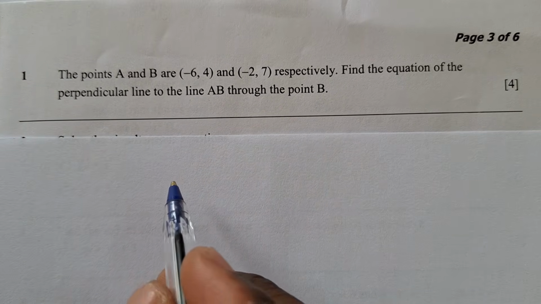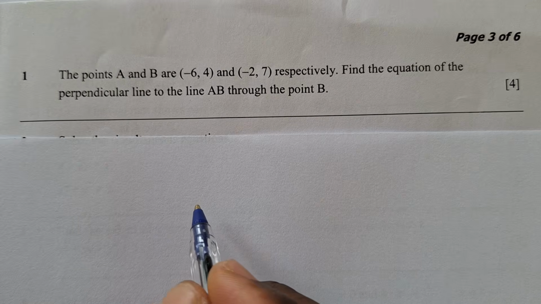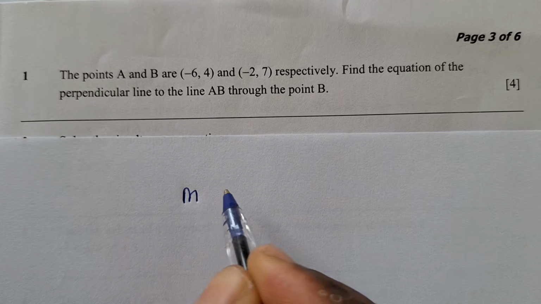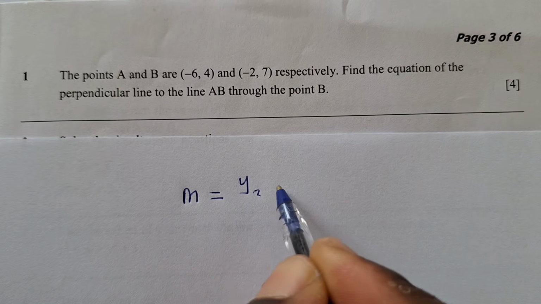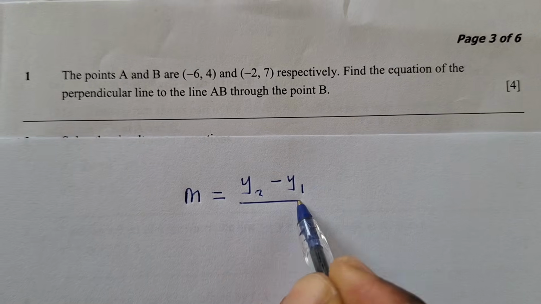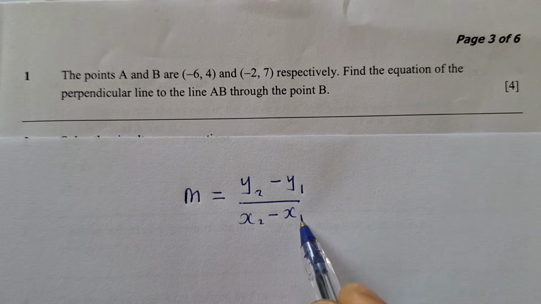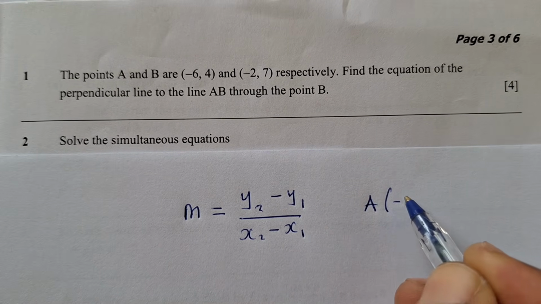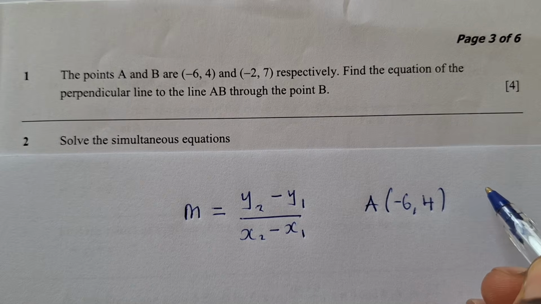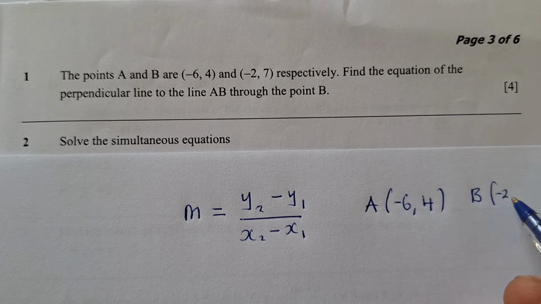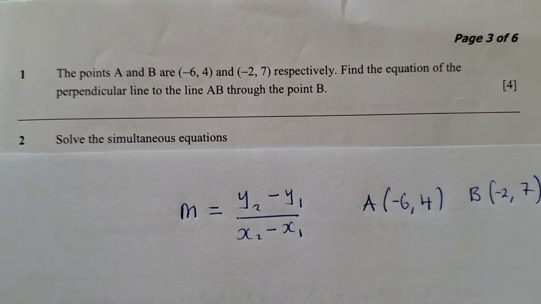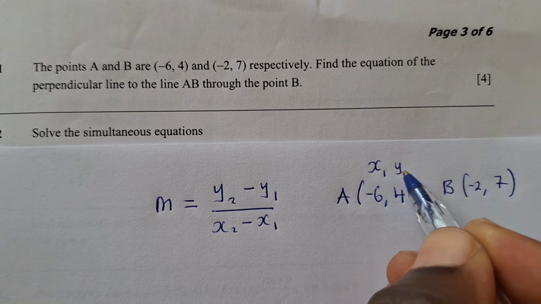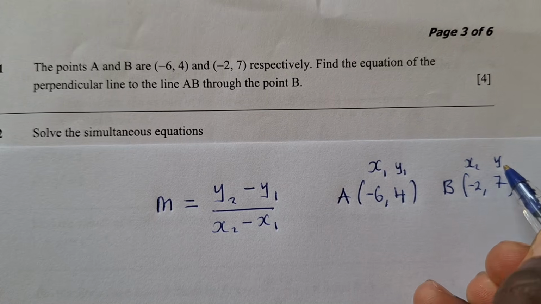So to answer this question, we're supposed to first find the gradient. This is the formula we use to find gradient. In case you don't know, the same formula for gradient is what is needed here. For the points, A is (-6, 4), while B is (-2, 7). So we need these points. On our points here, we're going to say this is x1, y1, x2, y2.